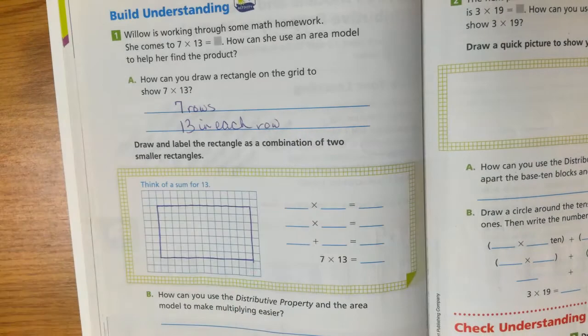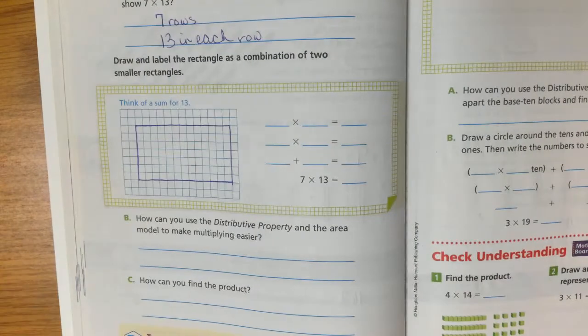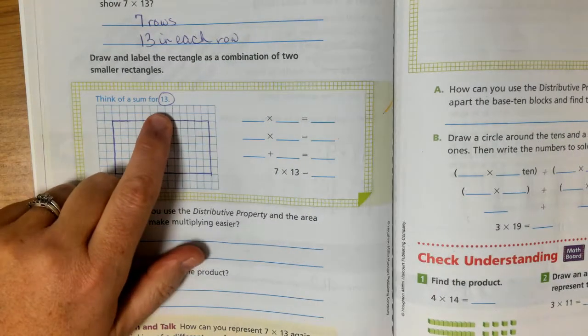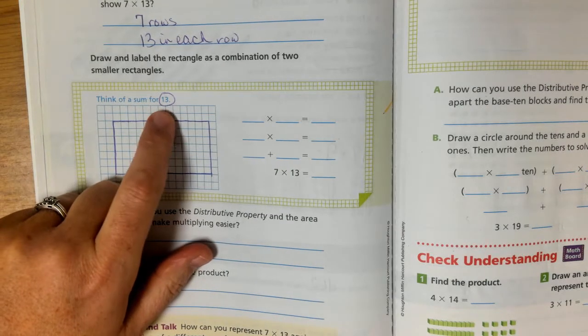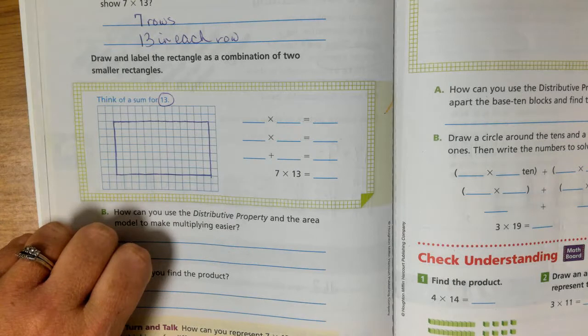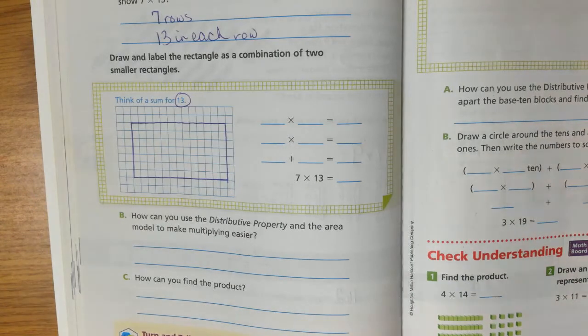So I make my rectangle, which is my base for my area model. And I'm going to think about my number 13. And I want to think, what are 2 numbers that I could add together to equal 13? Oh my goodness, that's what I did wrong. It's not 8 down.